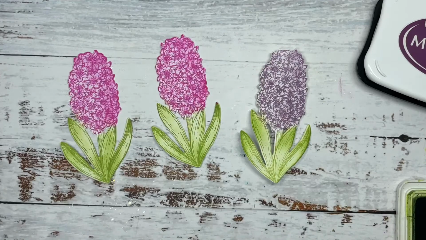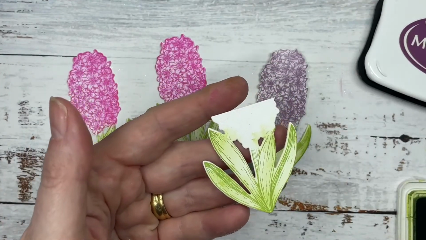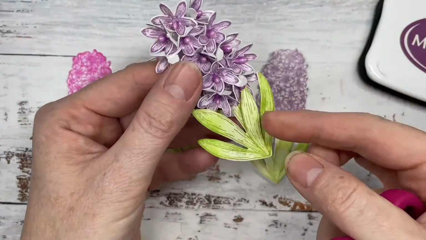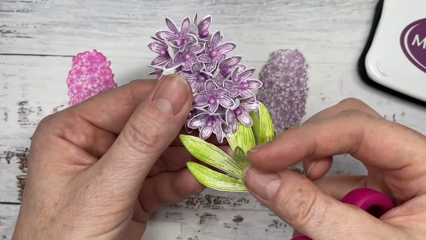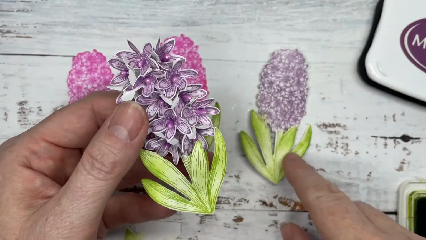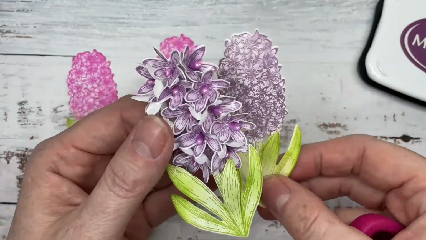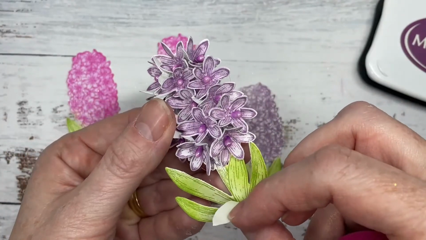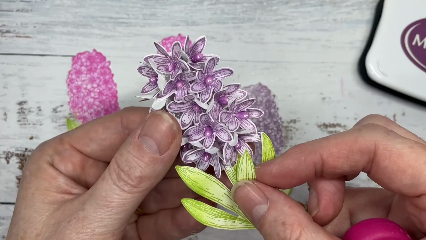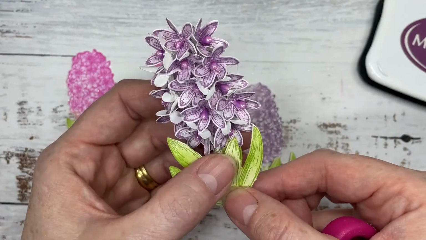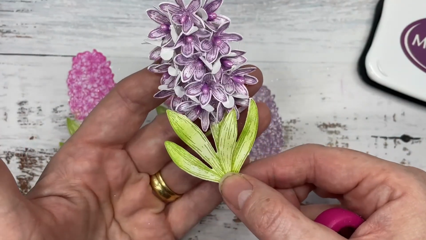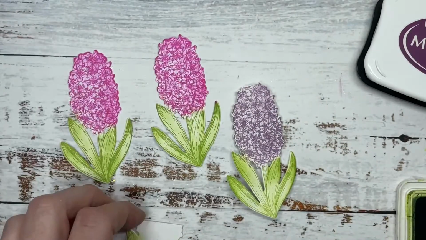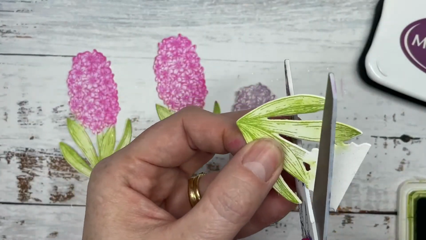Now then, this one that we cut out, what I want to do is just create another piece here, because this is hidden underneath the petals, as you can see. So I cut this out, and I just want to cut that one out so that it sits above the petals and gives that realistic look to my flower.